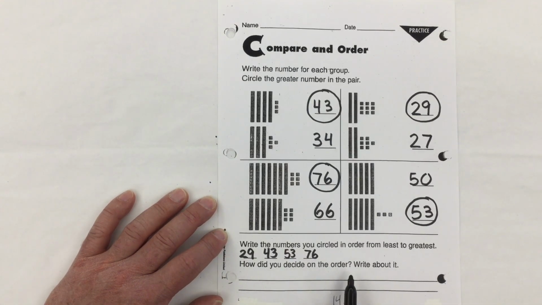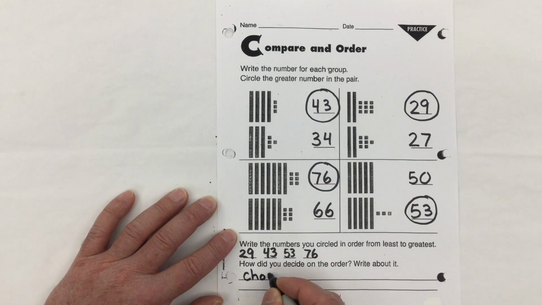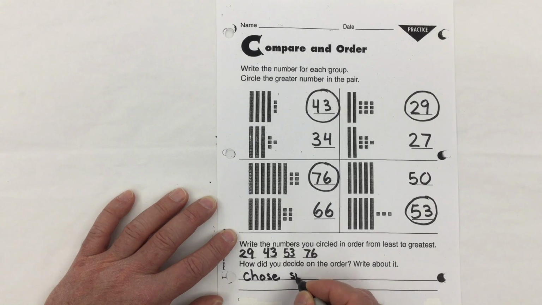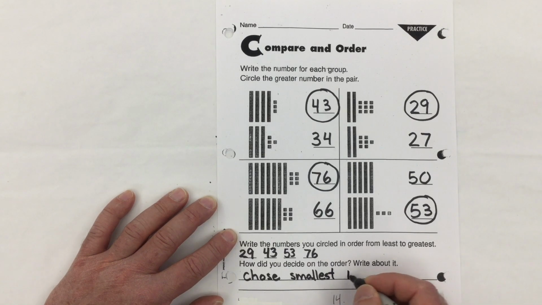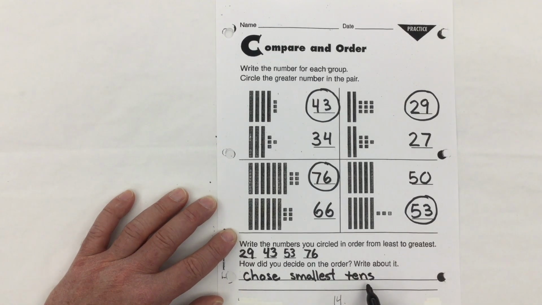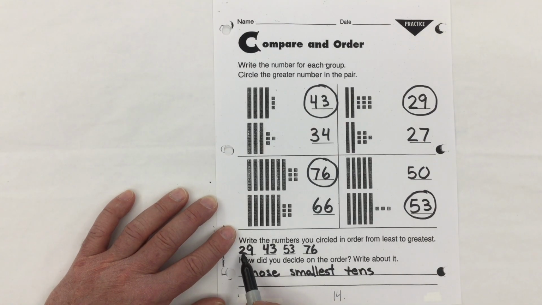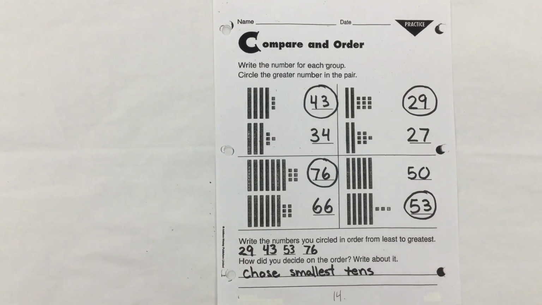How did you decide on the order? Write about it. Well, we chose the smallest tens. In this case, 2 was the smallest tens, then 4, and 5, and 7. So we chose the smallest tens to decide on the order. And that is comparing and ordering, looking at tens and ones, using rods and ones.